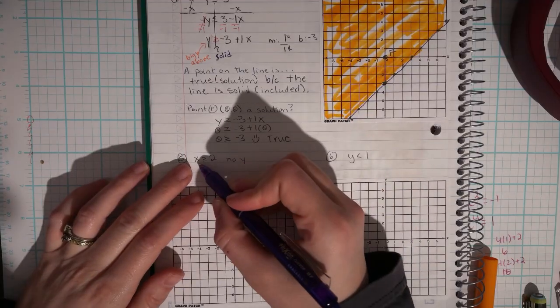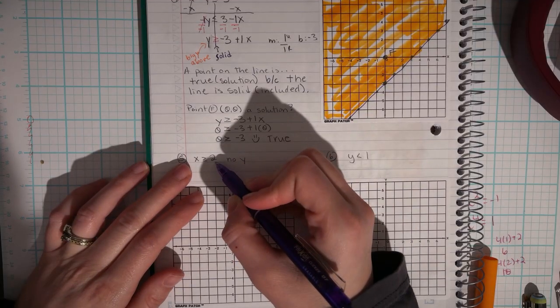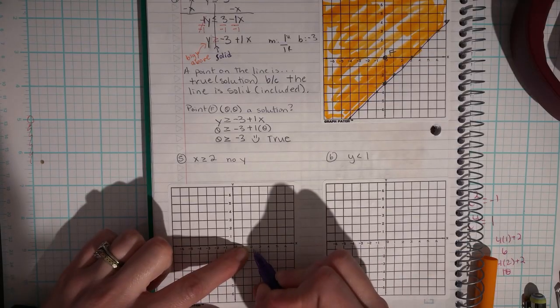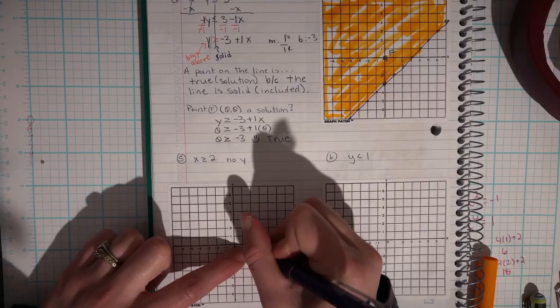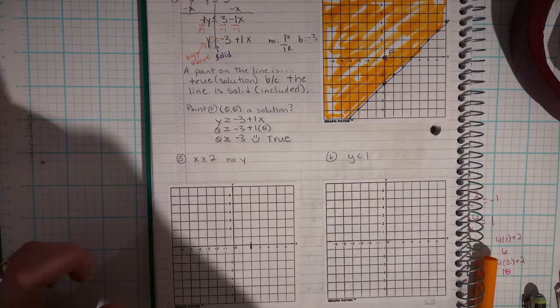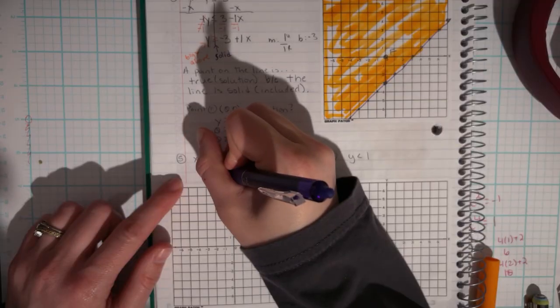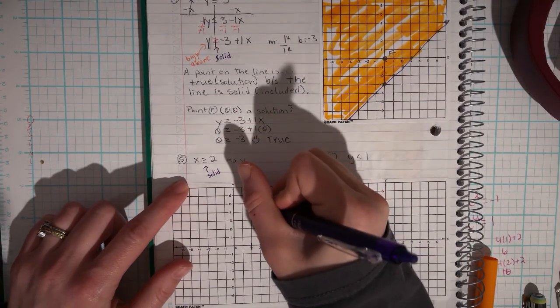All right, we have x is greater than or equal to 2. First things first. Here's my x, here's my 2. I can only go through this 2. We know it's going to go up and down. What we need to pay attention to is that it's a solid line. So I get to have a solid line going through this 2.